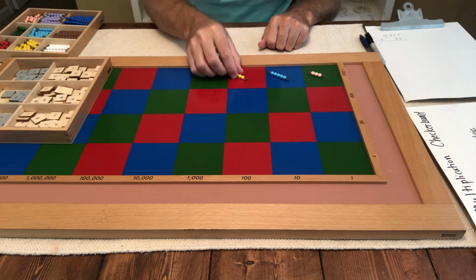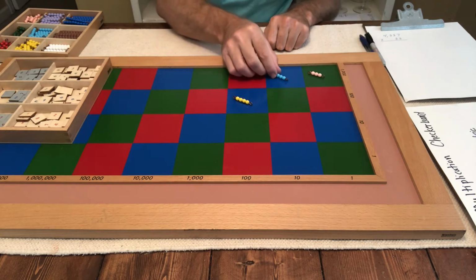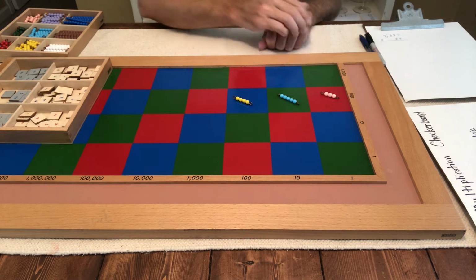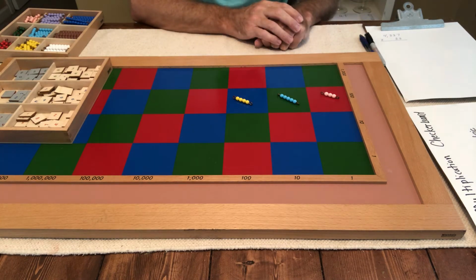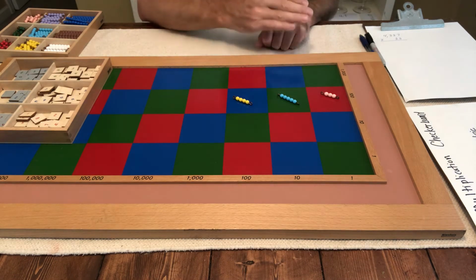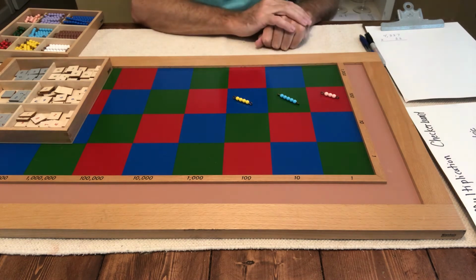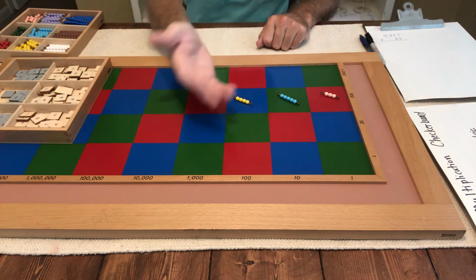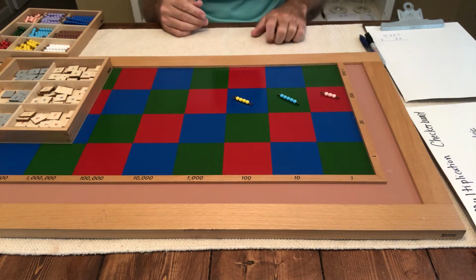If I move these down one row, it's as if I'm dividing by a factor of 10. This is now 45,300. So by moving them down one row, I'm dividing by 10, and every time I move up one row, I'm multiplying by 10.